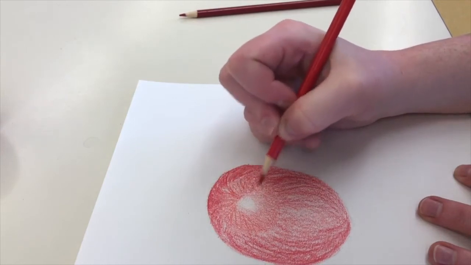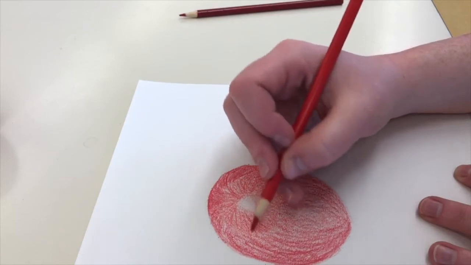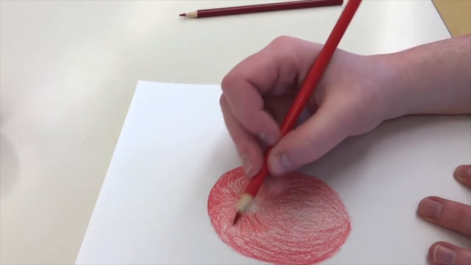Throughout the drawing, I bounce back and forth between all the colors to give more dimension, and I truly am layering the colors within each other.